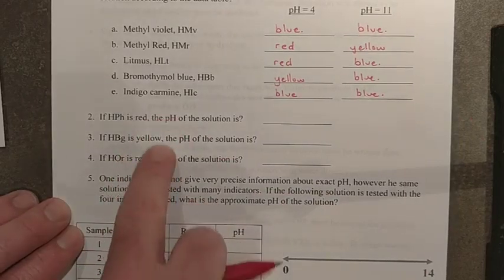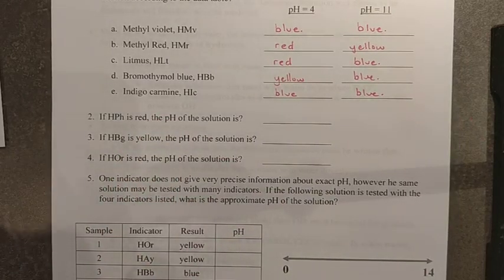We can go the other way and we can take a look at interpreting color and getting an idea of what pH range might be, and we'll do that in the second video here for acid-base indicators.